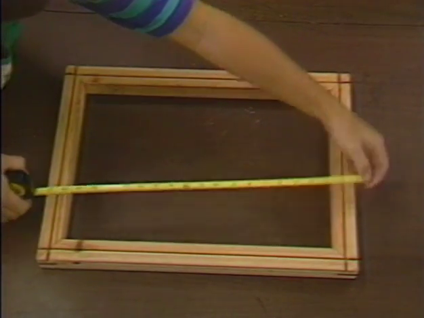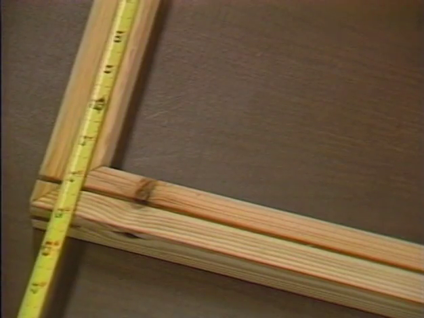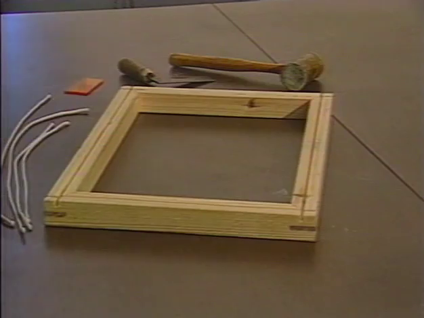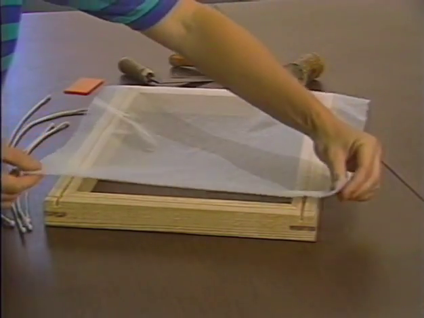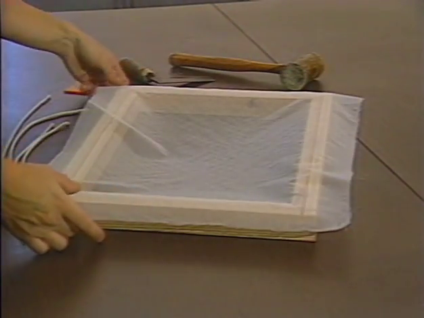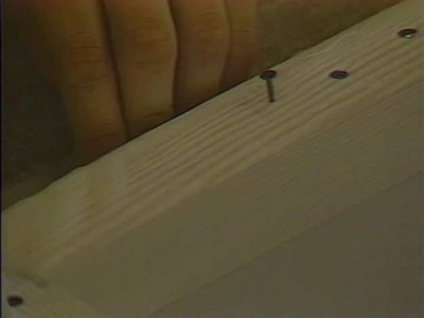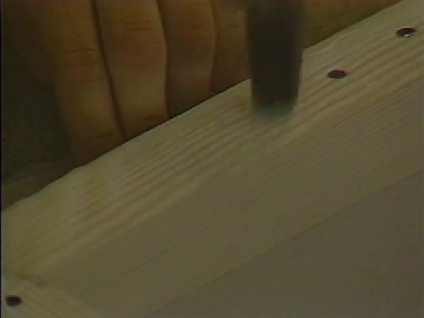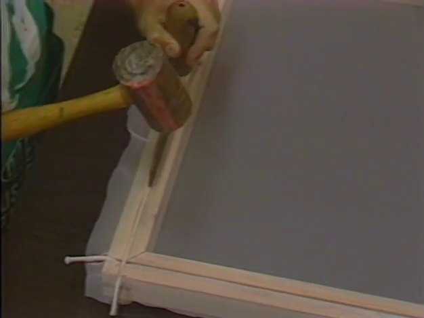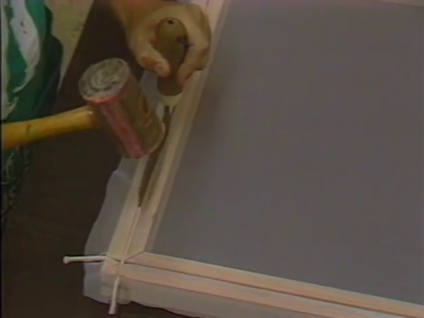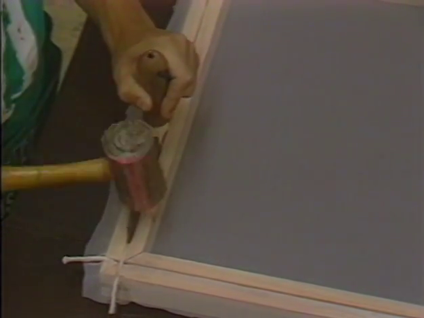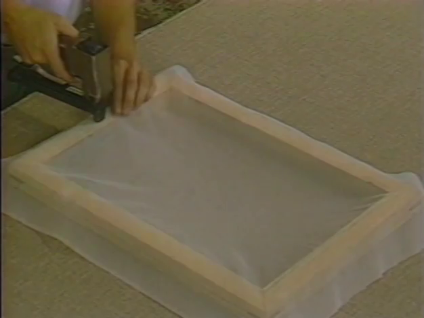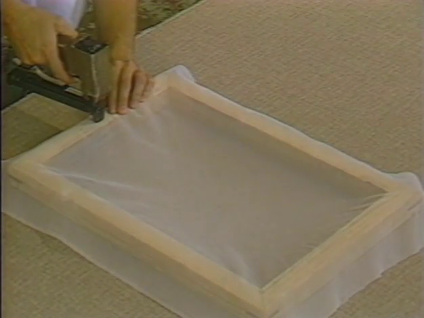The fabric to be stretched should be larger than the frame. The material should be centered over the frame so that the fibers run parallel to the frame edges. The screen can be attached to the frame with tacks or staples or by means of a cord pressed into a groove cut on each side of the frame. When possible, the fabric is fastened at the center of each of the 4 sides first and is stretched evenly toward the 4 corners.